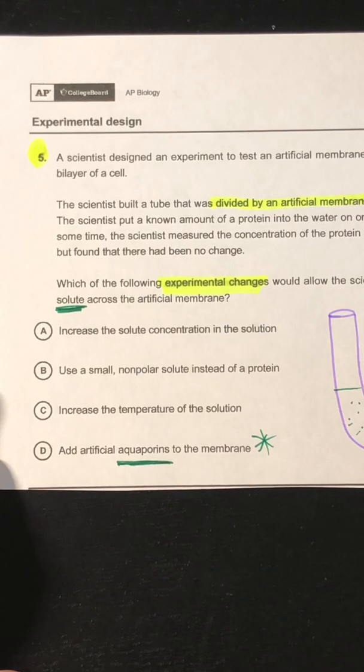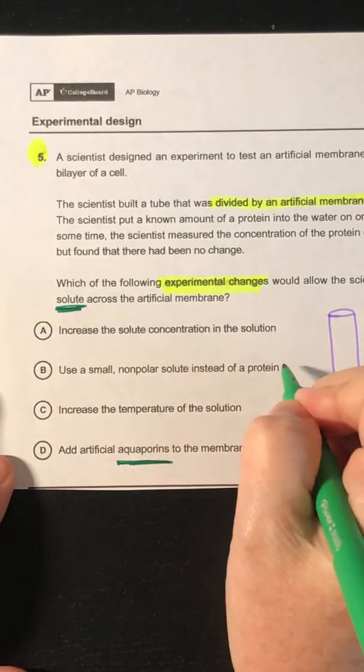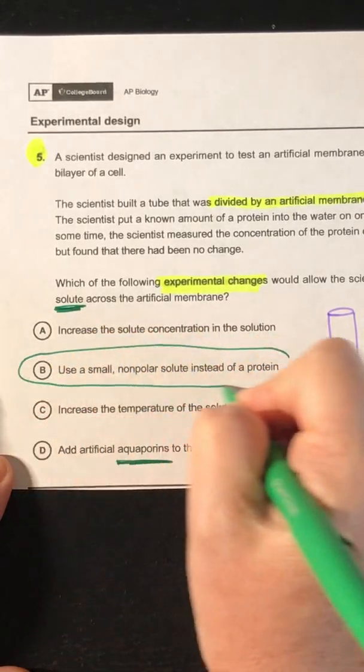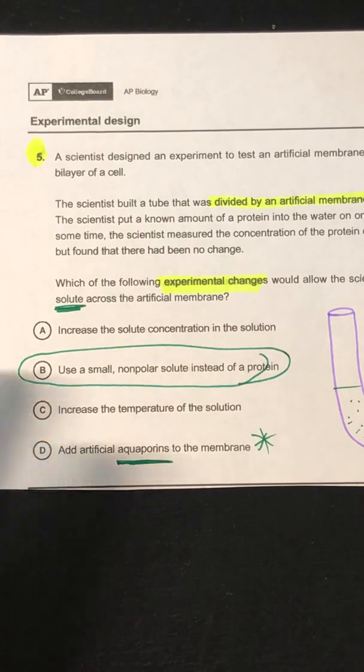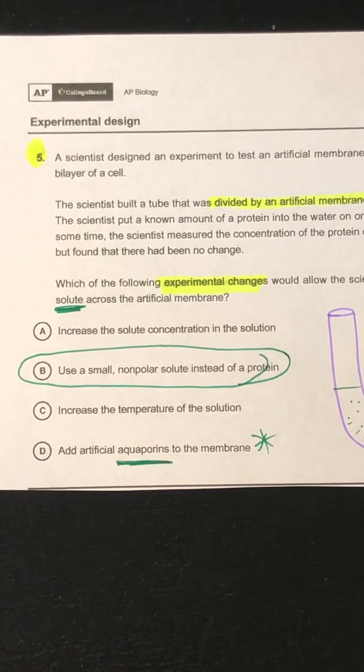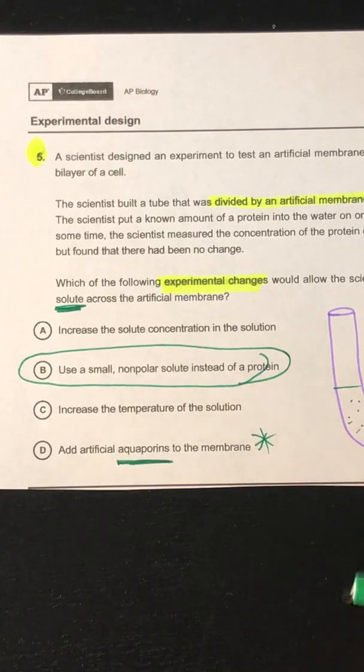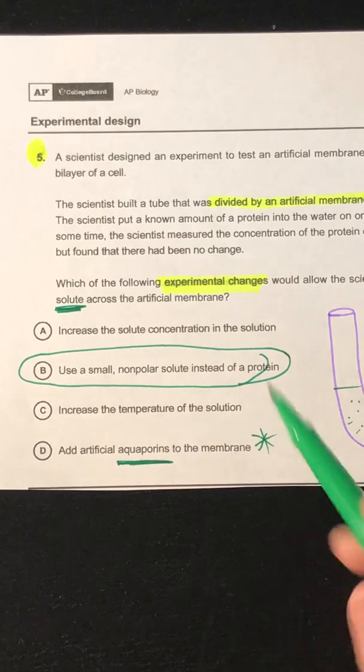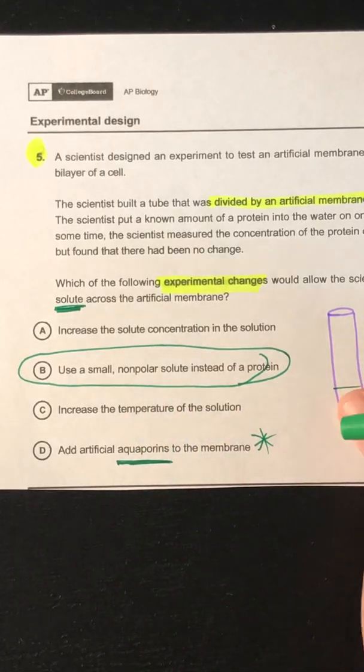All right, so the best answer here is that he needs to use something that's small and nonpolar, instead of a protein, so that it can pass straight through the membrane. Proteins do not pass straight through membranes because they are not allowed to go through. Usually they're way too big. Okay, small, nonpolar, boom, pass right through. All right, so number 5's answer was B. All right, number 6.